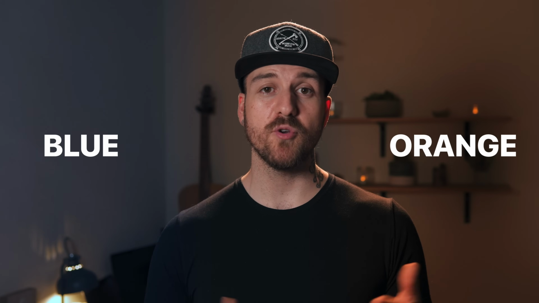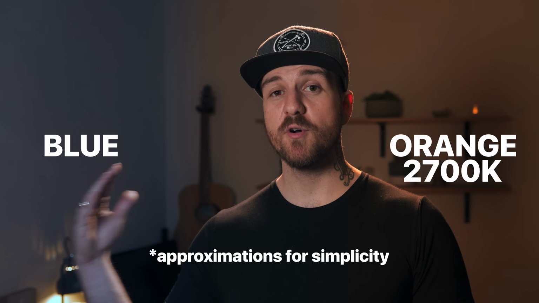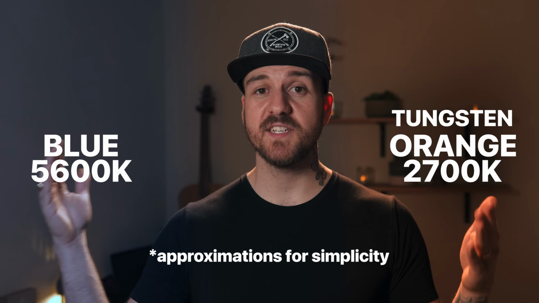And a bonus tip, something that can be fun to play with and take your creativity to the next level, is to play with the temperatures of your lights. And when I say temperatures, I mean color temperatures. So we have light ranging from orange to blue. Typically the most orange will be somewhere around 2700 Kelvin, and the most blue will be somewhere around 5600 Kelvin, which is ranging from tungsten to daylight.